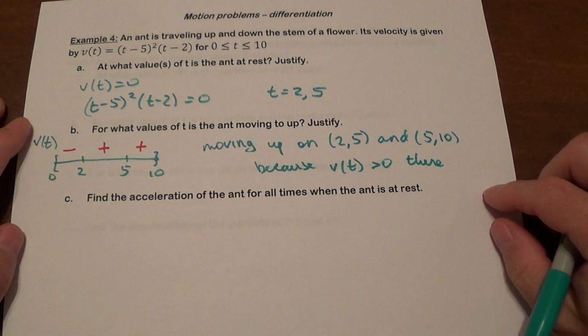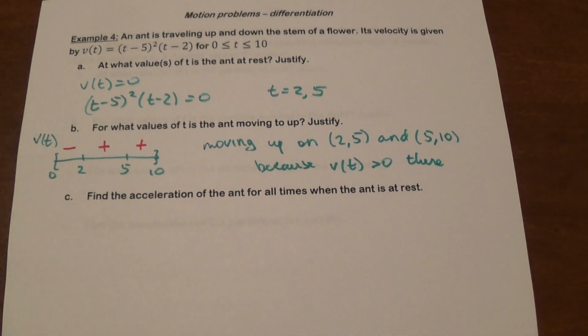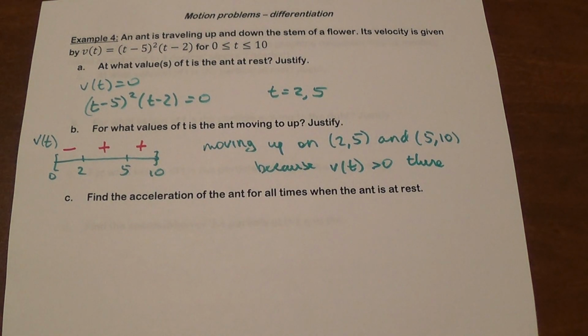There may be some discussion, and it's more of a philosophical discussion here. What about the 5 itself? Can't we just go from 2 to 10? Maybe, but I'd be careful here, because technically at 5 the ant is at rest and it's not moving up or down, so be careful there.